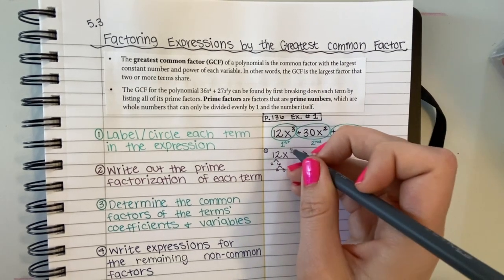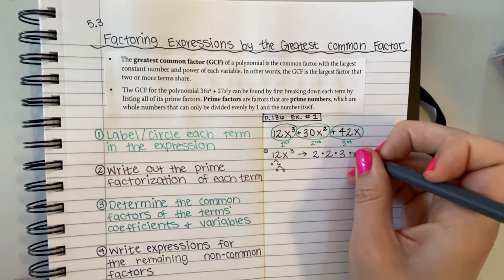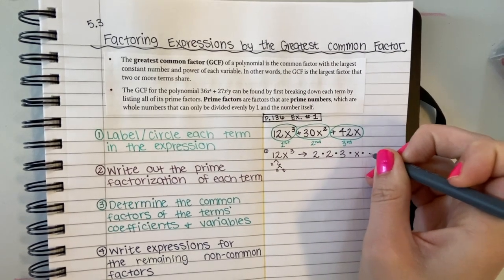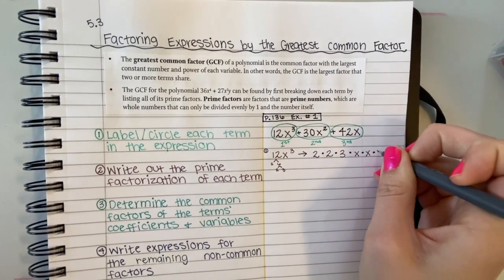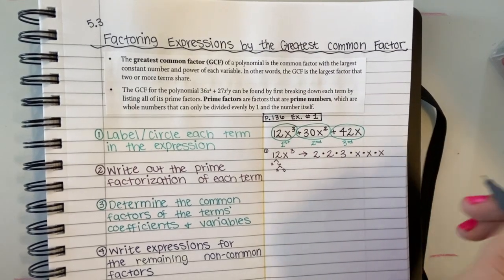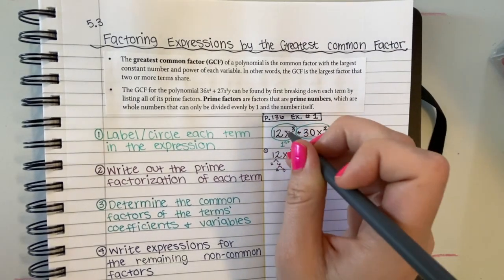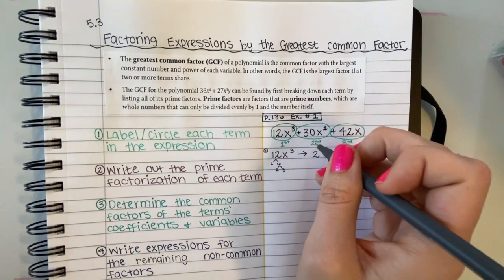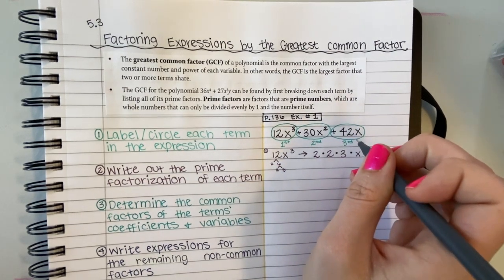And then I also have to take into consideration that I have x cubed, which is just x being multiplied by itself 3 times. So that's how I factor out that first term. I need to repeat this for my second term and my third term.